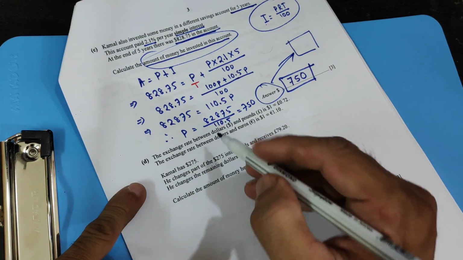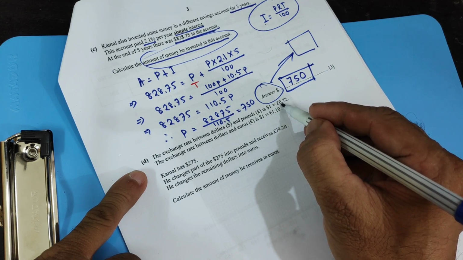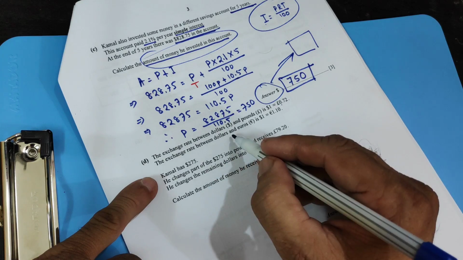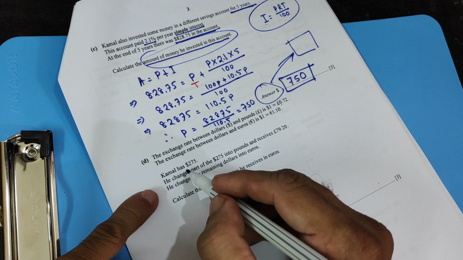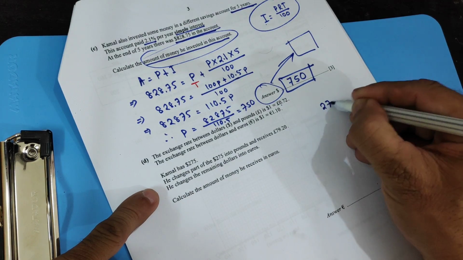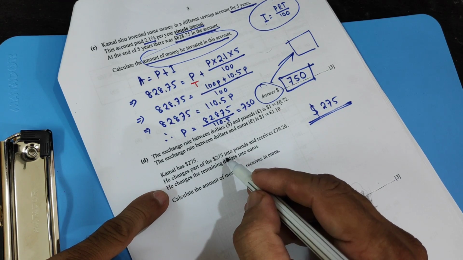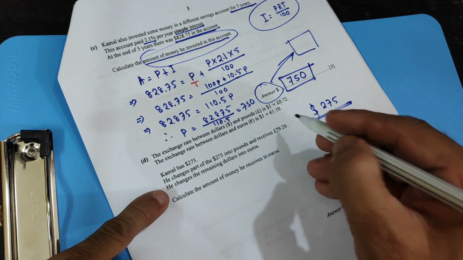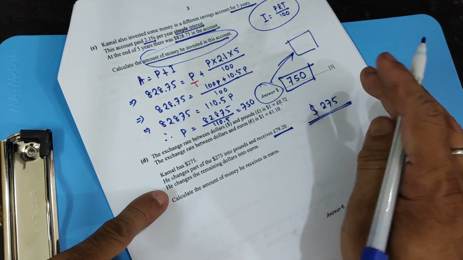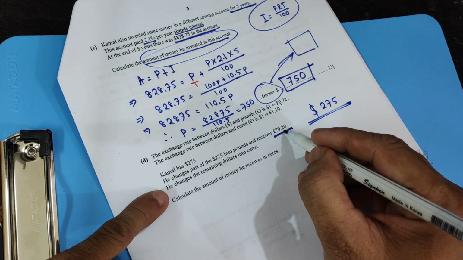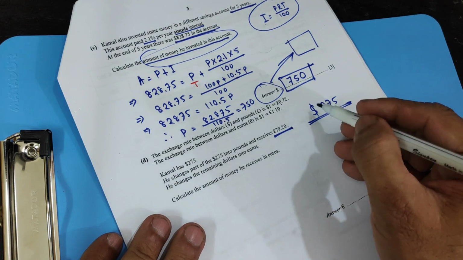The exchange rate between dollars and pounds is $1 gives you 0.72 pound. The exchange rate between dollars and euros is $1 equal to 1.10 euros. Kamal has $275 initially. He changes part of the $275 into pounds and receives 79.20 pounds. It didn't say how much he exchanged, so we need to find out how many dollars he exchanged.